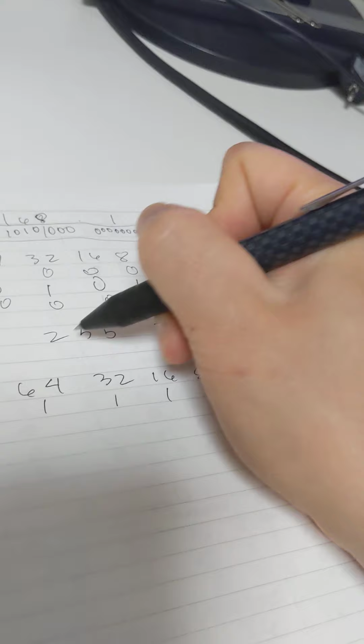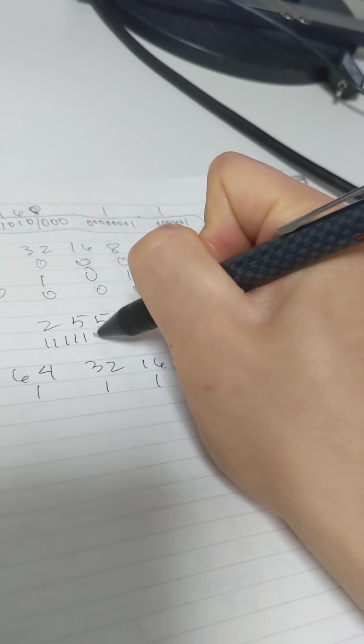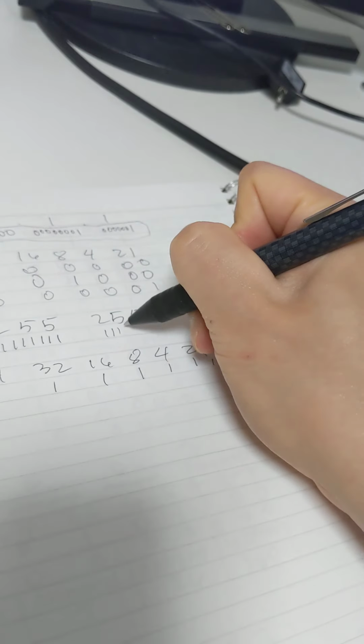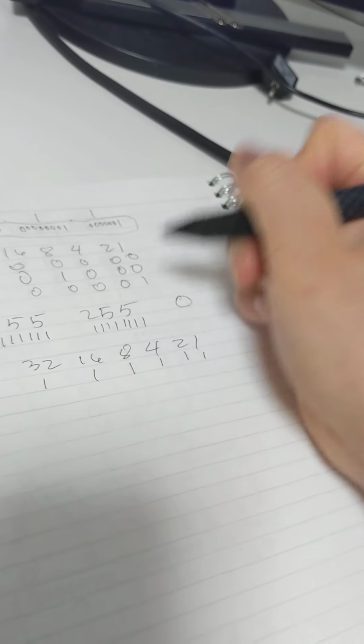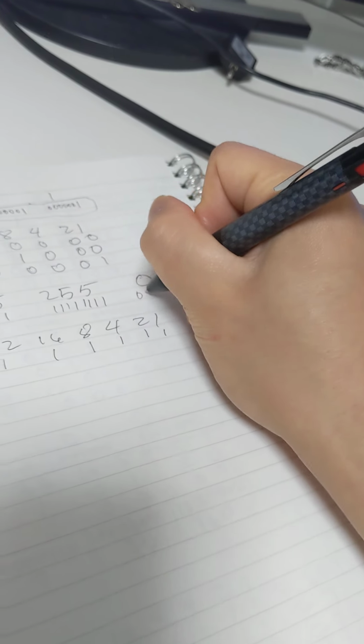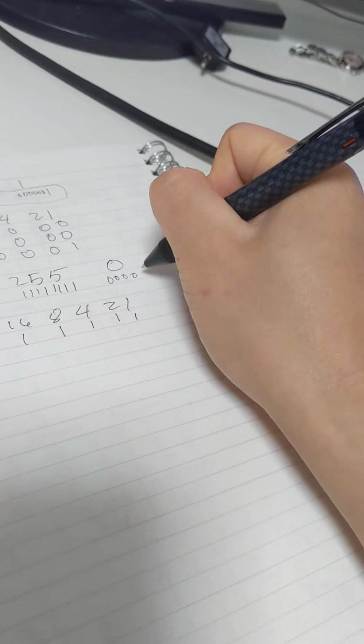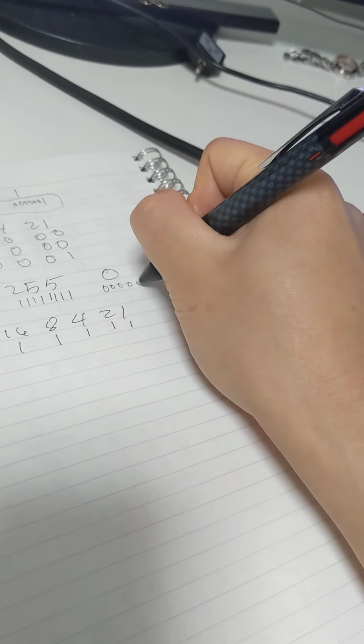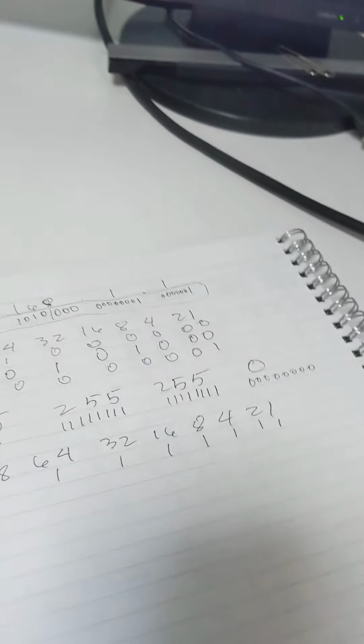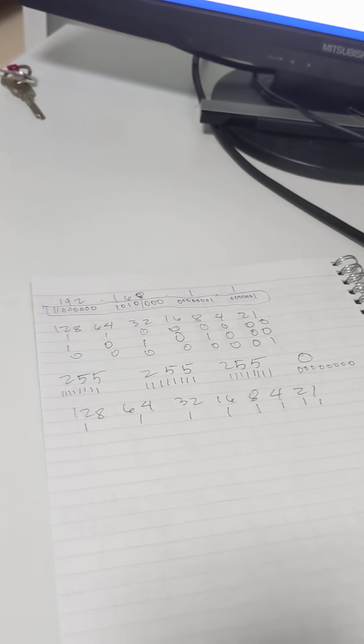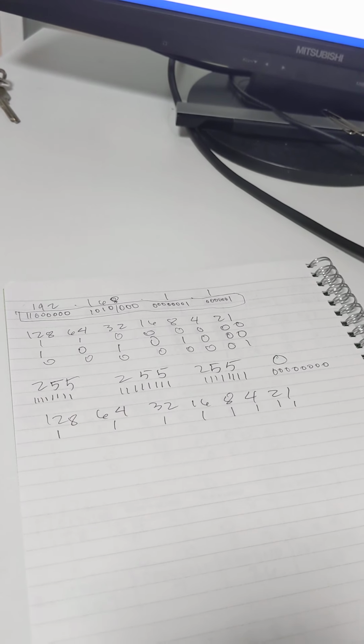The same for this one: 1, 2, 3, 4, 5, 6, 7, 8. And 0 would be 0, 0, 0, 0. I think this is the answer.